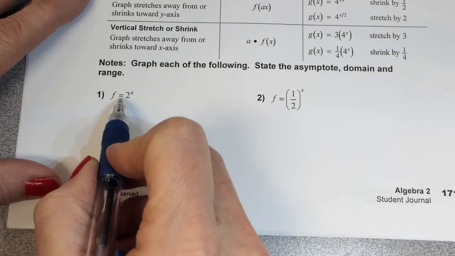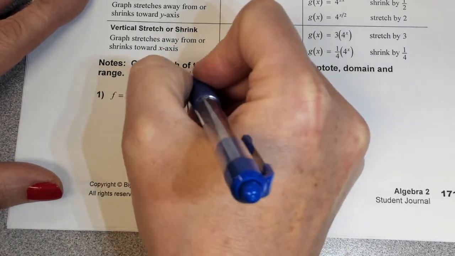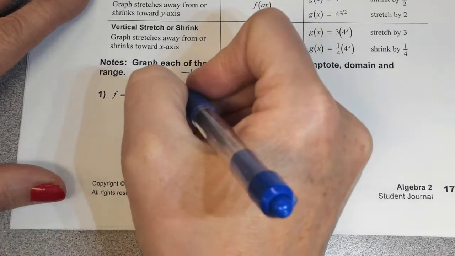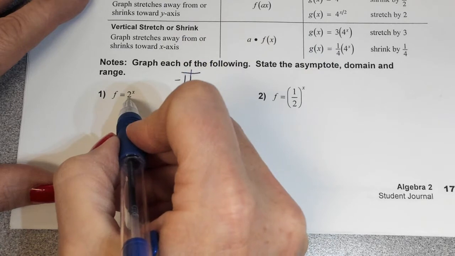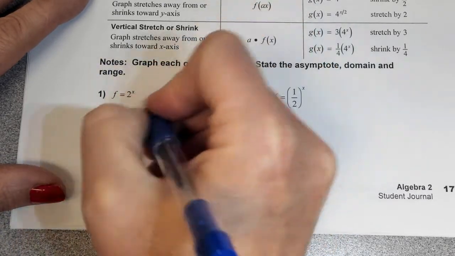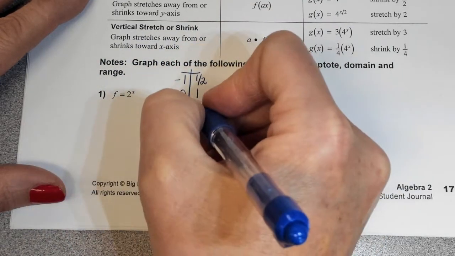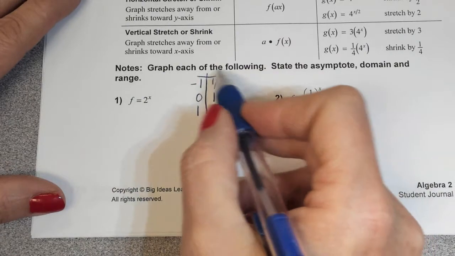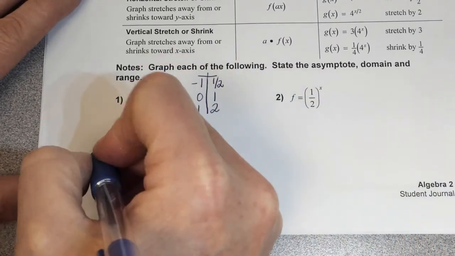So if we have f of x equals 2 to the x power, what we want to do is test a couple of points. I want you to test -1, 0, 1. If we do 2 to the -1 power, well, that's 1/2. 2 to the 0 power, anything to the 0 power is 1. 2 to the first, that's 2. These are what we call our key points. These are going to help us to graph the function.